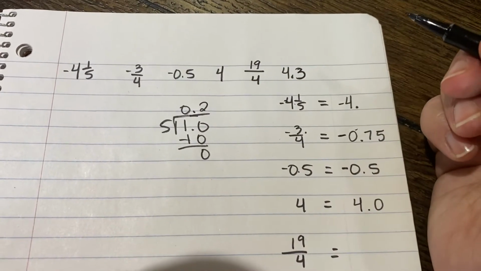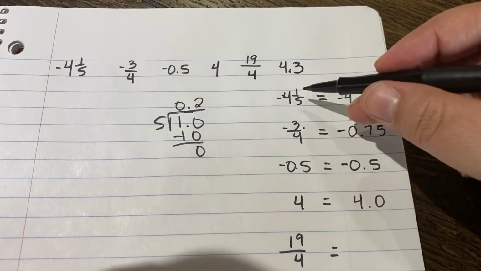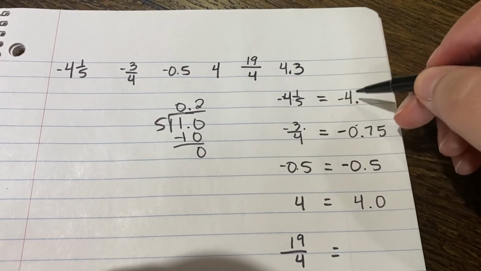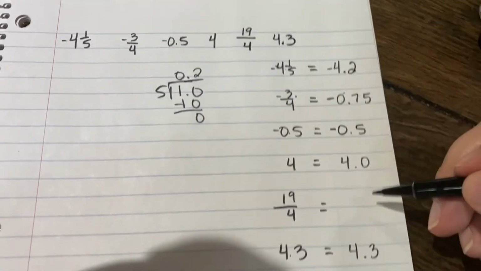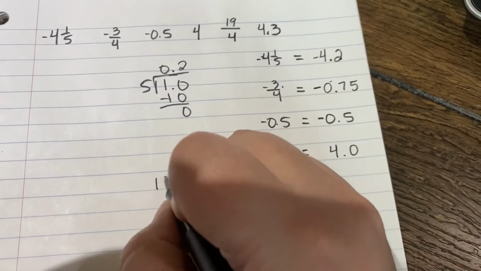Got a remainder of 0, so I can stop. So my decimal for -4 1/5 is -4.2. And then the last one is 19/4.